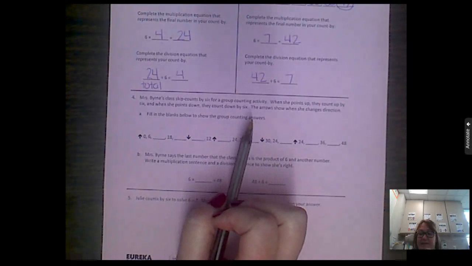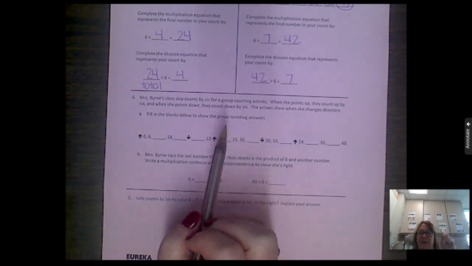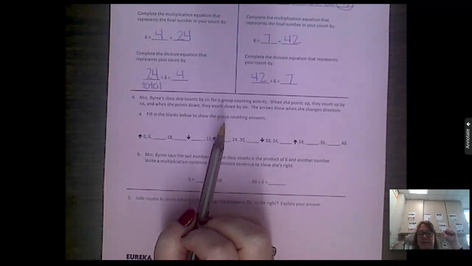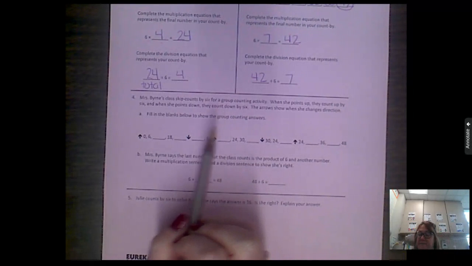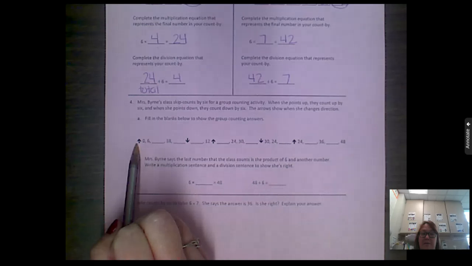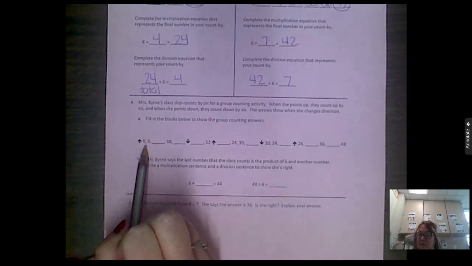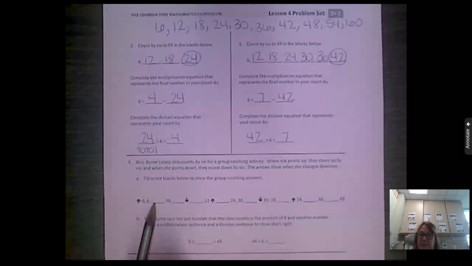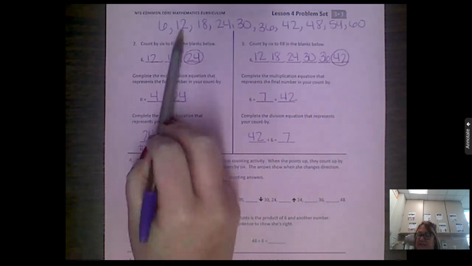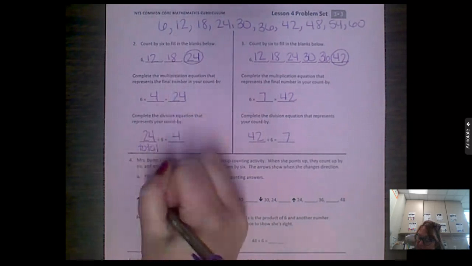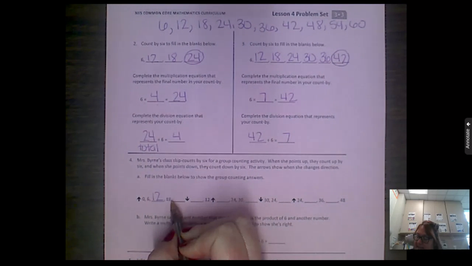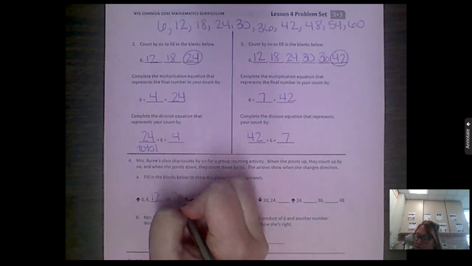Ooh, this could be kind of fun, right? So when it points up, we're going to count up by 6. When it points down, we're going to count down by 6, okay? So first of all, we're going up. So 0, 6. We can use this above if we need to. So 0, 6, 12, 18, we're still going up. Now, what comes next? 24.